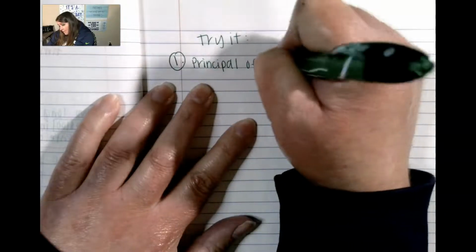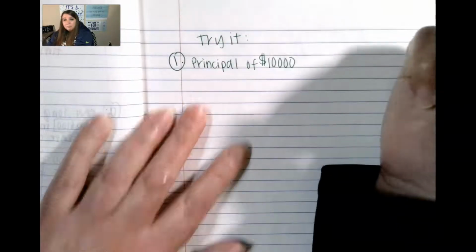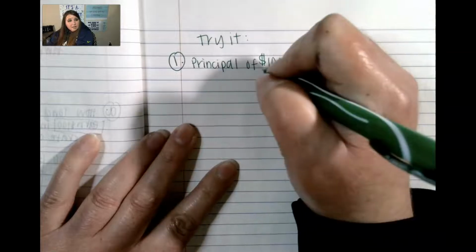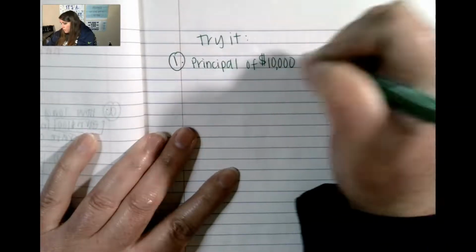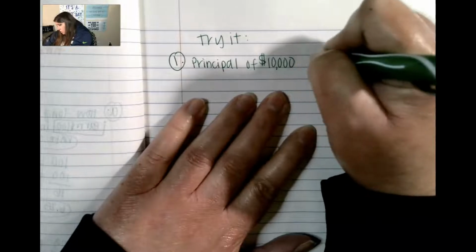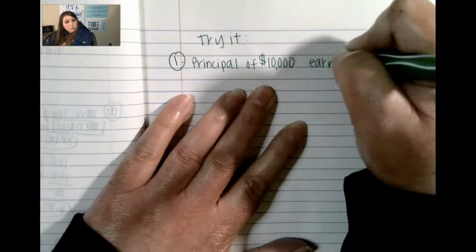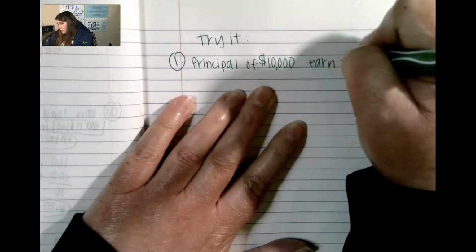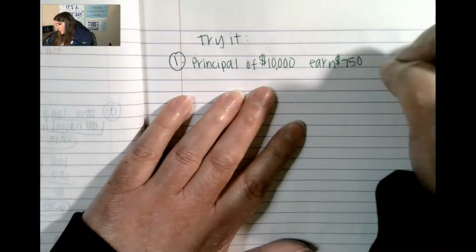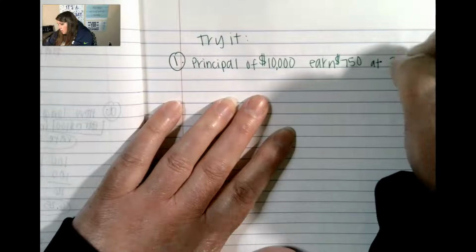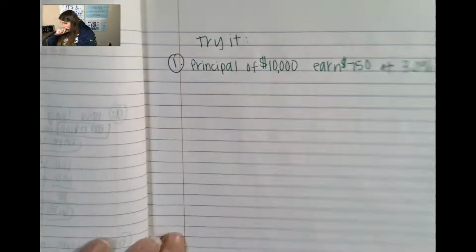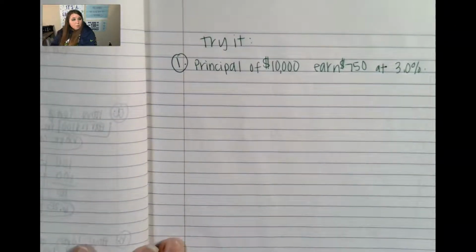So it tells you you have a principal of $10,000. That's the biggest money we've worked with yet. We want to earn $750 in interest at 3% interest rate. Okay, so that's try-it number 1.